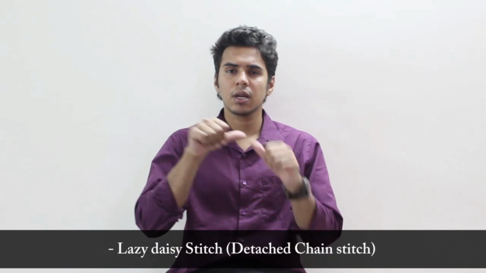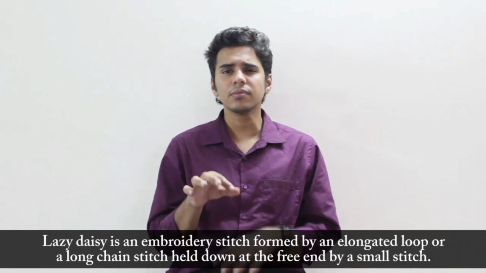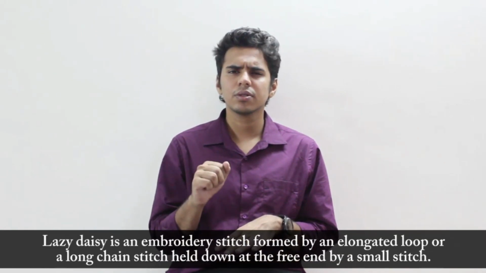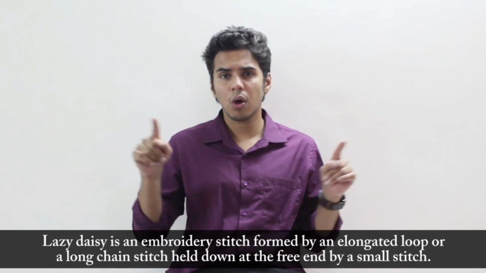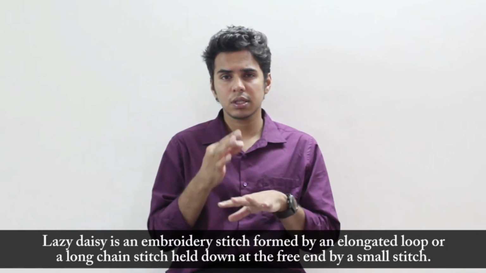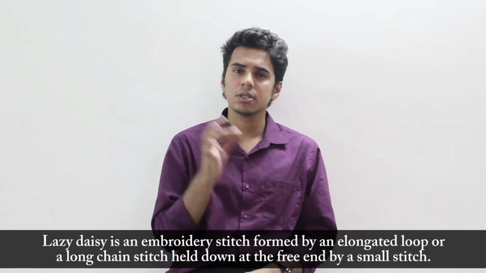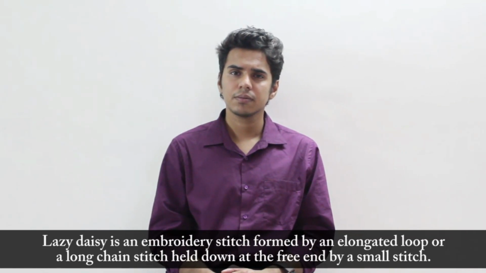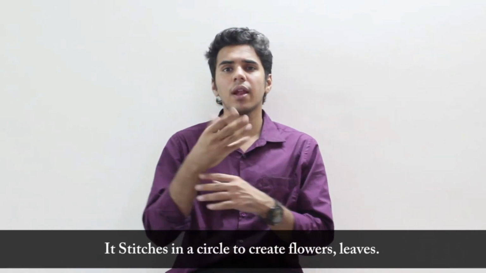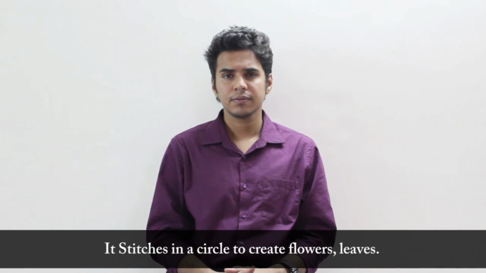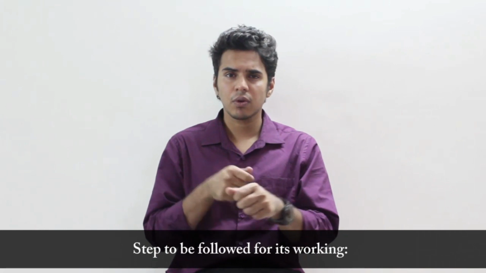Lazy daisy stitch, or detached chain stitch. Lazy daisy is an embroidery stitch formed by an elongated loop or a long chain stitch held down at the free end by a small stitch. It is stitched in a circle to create flowers and leaves. Steps to be followed for its working.